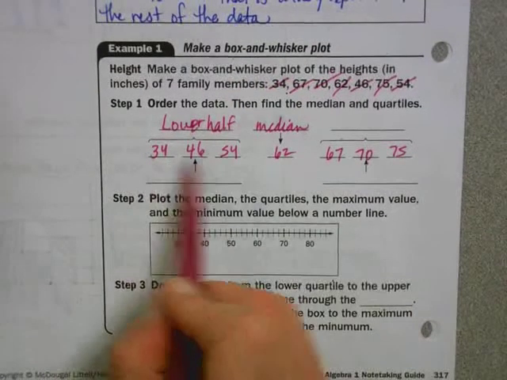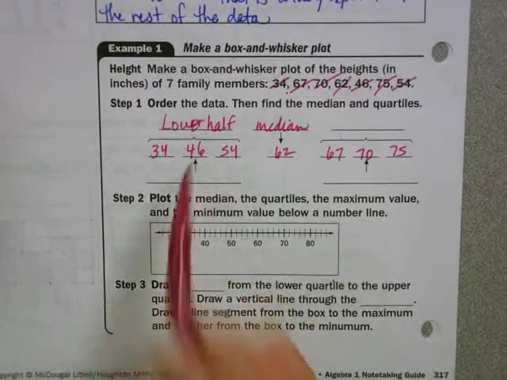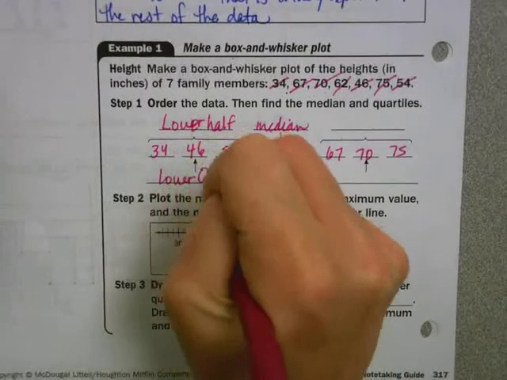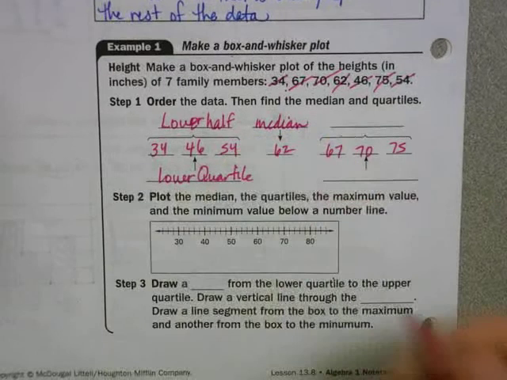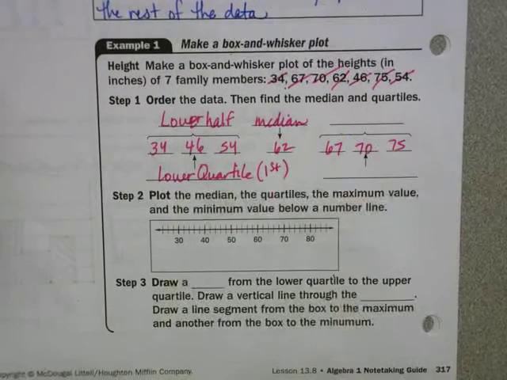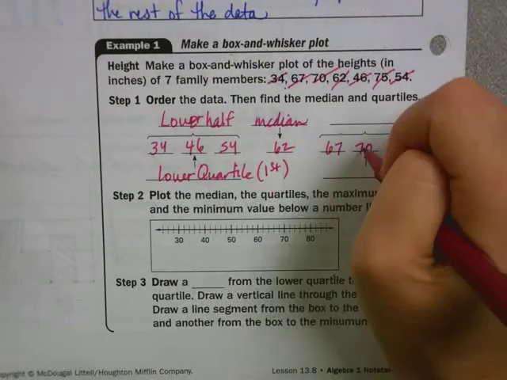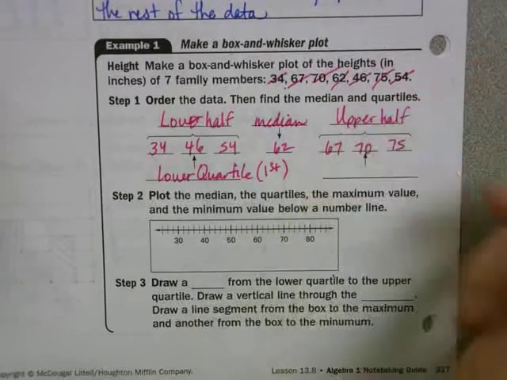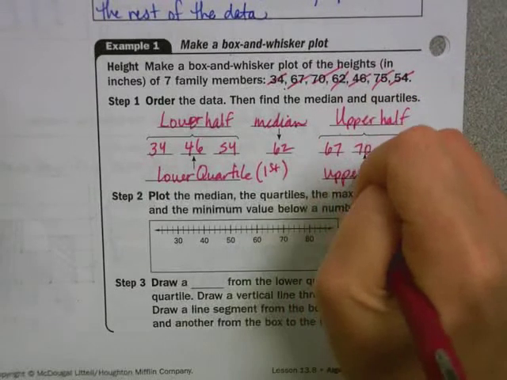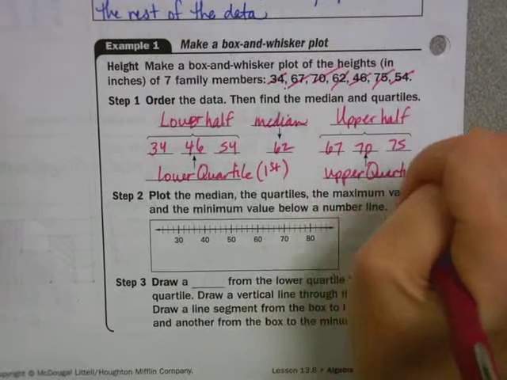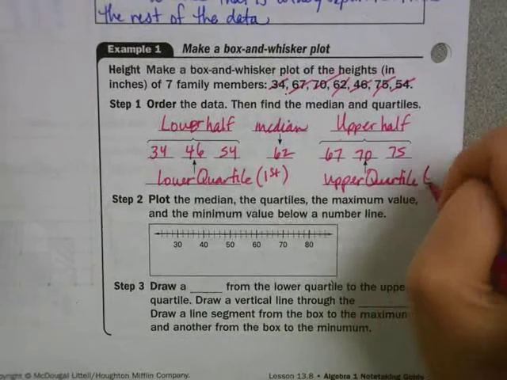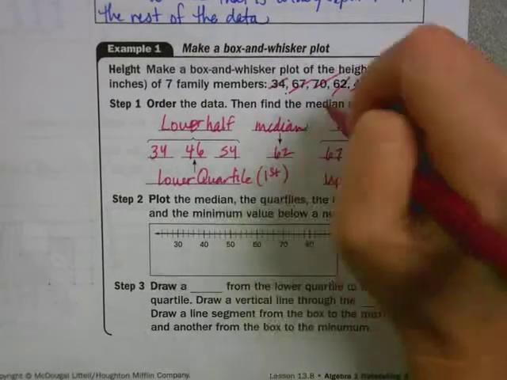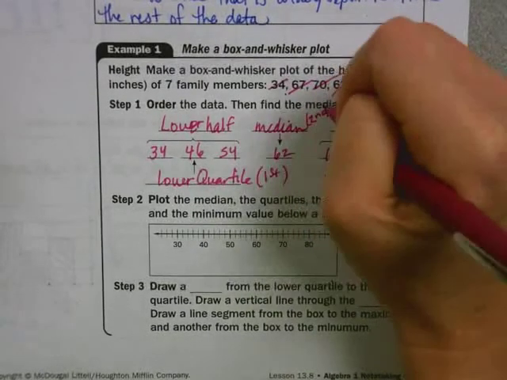And then you find the middle of the lower half. It's 46. So that's called the lower quartile. And sometimes on standardized tests, it can be referred to as the first quartile. The middle of the upper half, here's my upper half, is the upper quartile. And that's 70 in this case. And that's also referred to as the third quartile. Remember, the median is sometimes called the second quartile.